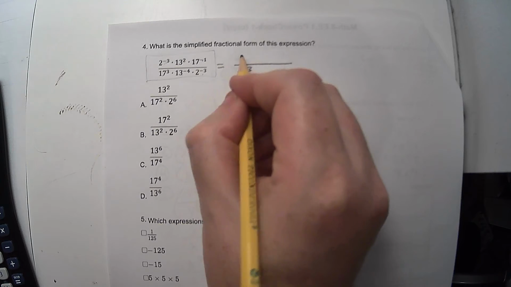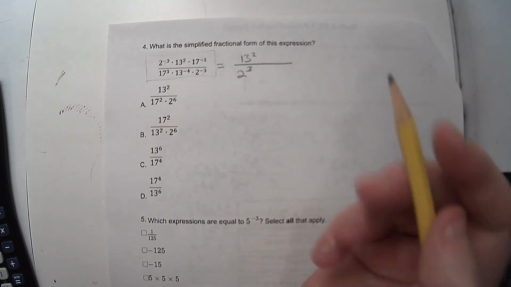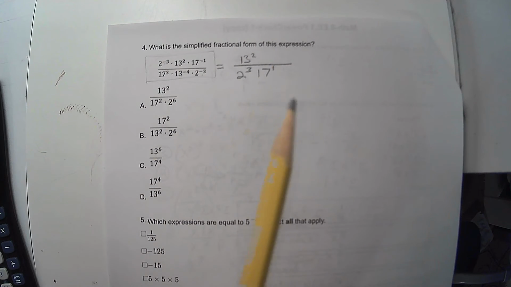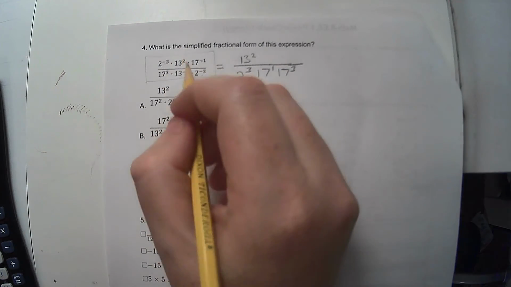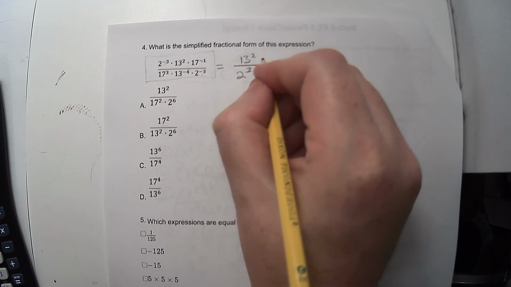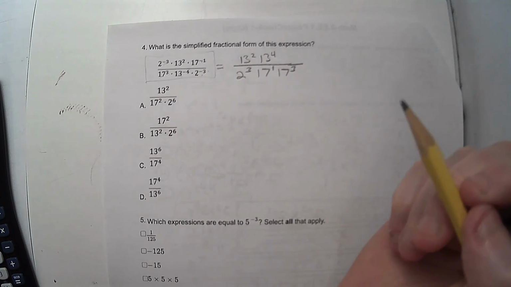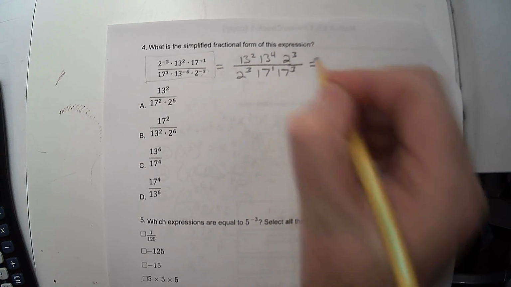On the next one, 13 squared. It's happy, doesn't have a negative, it can stay where it's at. 17 to the negative 1 has got to go. It's a negative exponent, so we got to move it to the bottom. Alright, 17 to the 3rd, positive exponent, it's happy, it can stay on the bottom. 13 to the negative 4, negative exponent, we don't like negative stuff, it has to move away from us. Alright, and then finally 2 to the negative 3, so that one's negative, it has to go to the top.